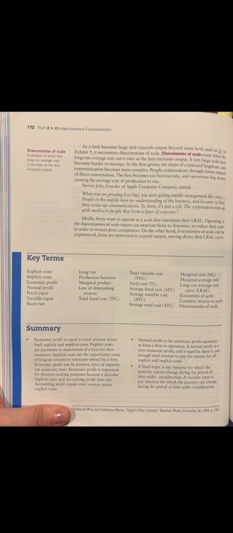Summary: Economic profit is equal to total revenue minus total explicit and implicit costs. Explicit costs are the payments to non-owners of the firm for resources. Implicit costs are the opportunity costs of forgone returns to resources owned by a firm. Economic profit can be positive, zero, or negative, which is an economic loss.